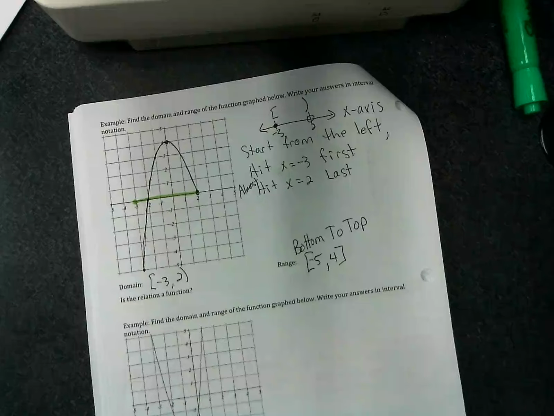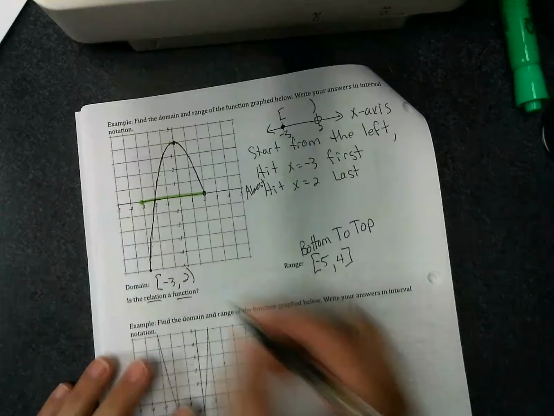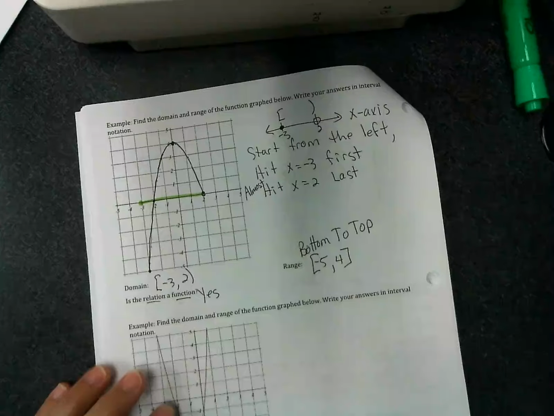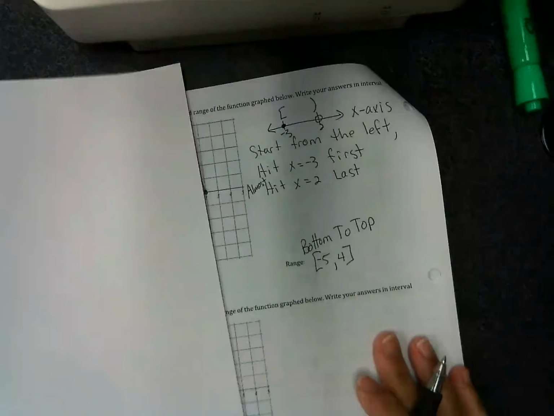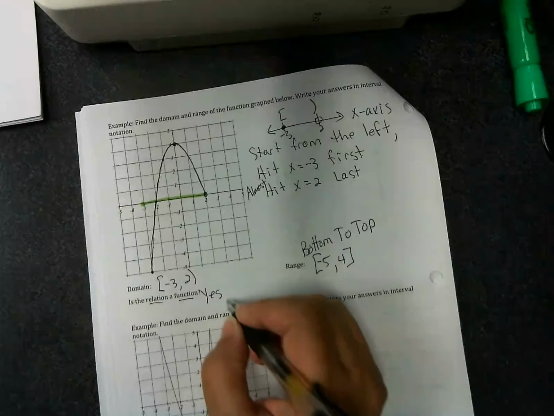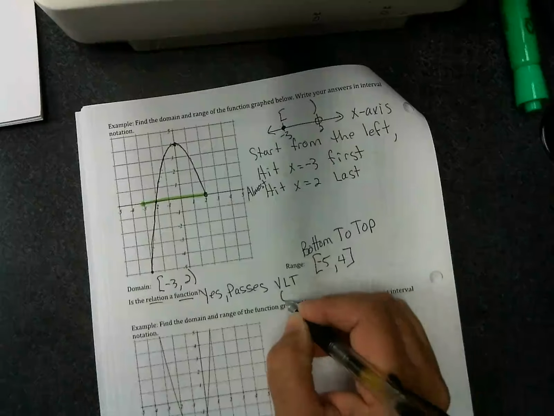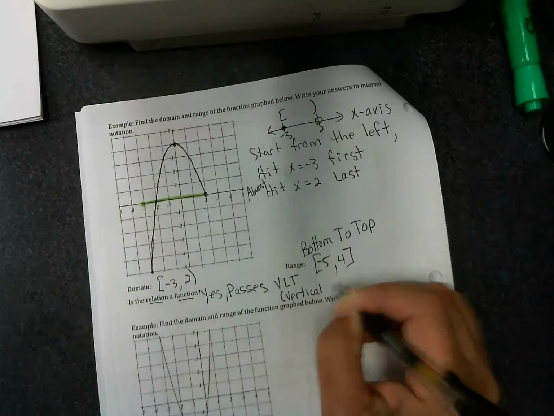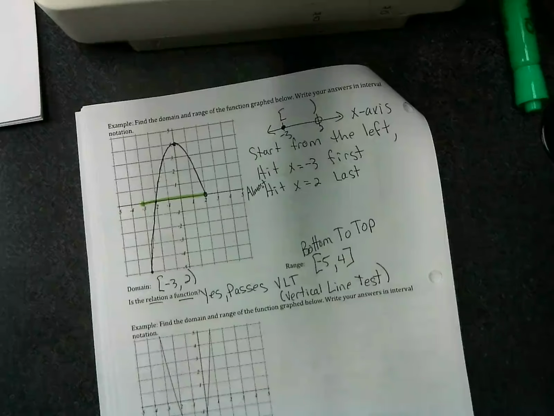All right. So, is it a relation? I mean, it is a relation. Is it a function? Yes. Why? Vertical line test, right? You can do the vertical line test. You can see it only hits in one spot. So it passes. I'm just going to put VLT, and that means vertical line test. And you can do that too, like on a test. If you're showing your work, you can put VLT.